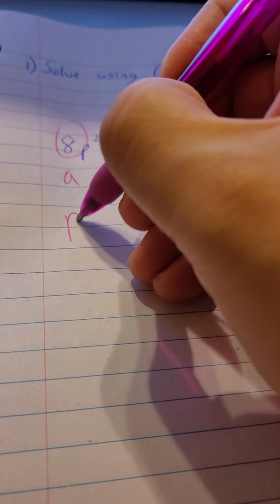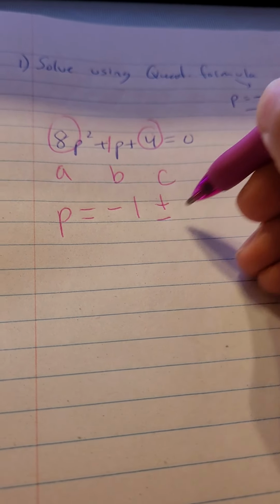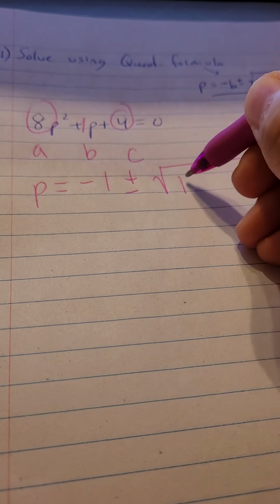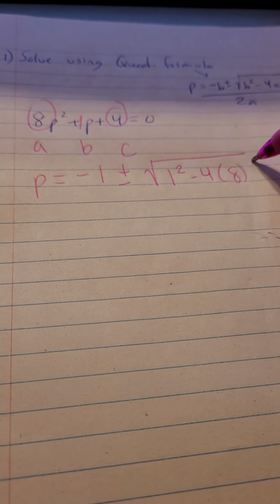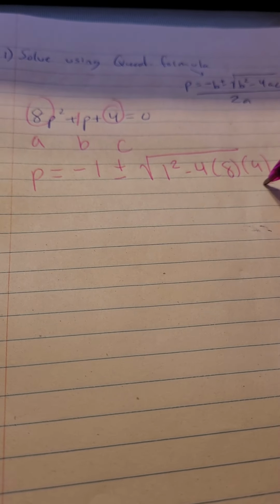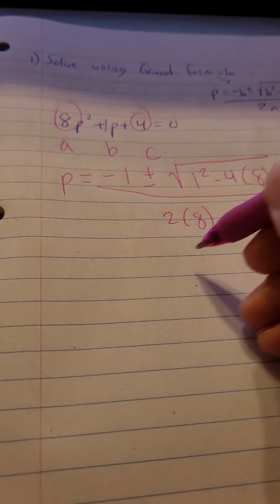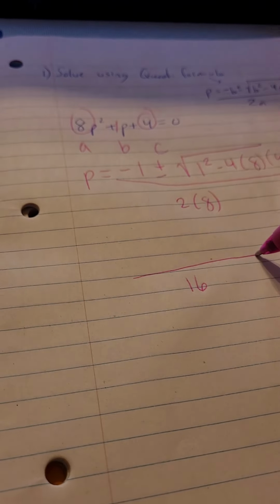So we're going to go p equals negative b, plus or minus the square root of b squared minus 4ac, all over 2a. The bottom will be 16. 2 times 8 is 16.